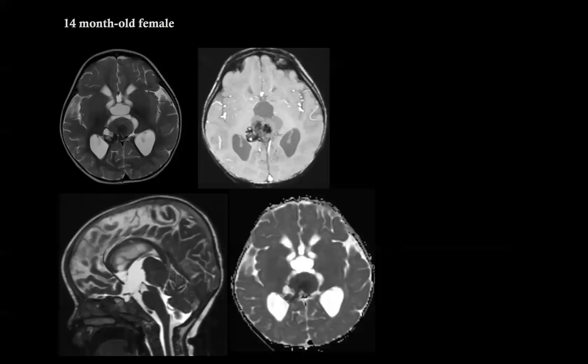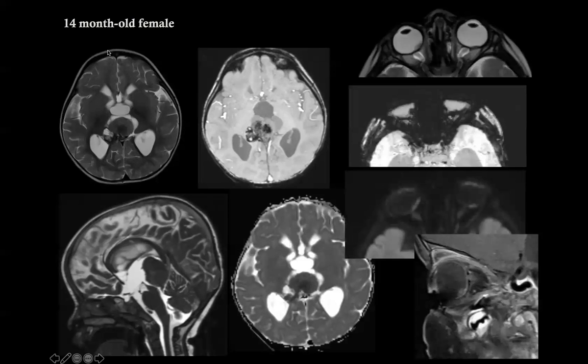This is another case with a large mass, again restricting, again with a lot of susceptibility, calcium or blood, and T2 hypointense. So this is probably an aggressive tumor, probably an embryonal tumor. But remember, again, connecting the dots is very important.